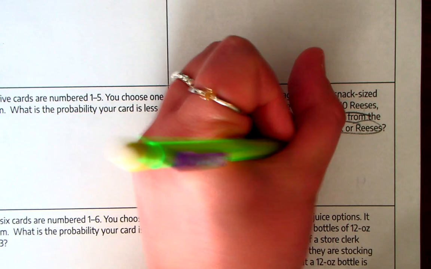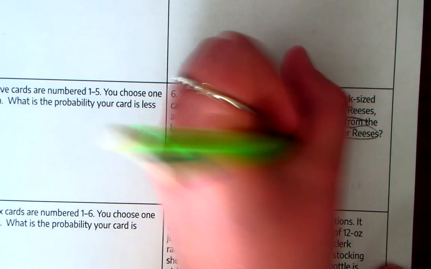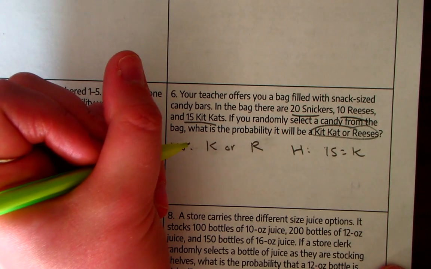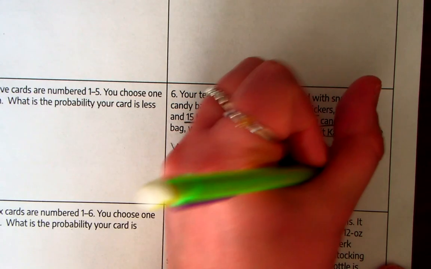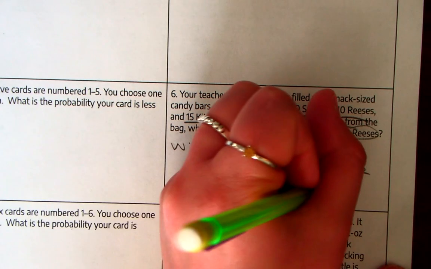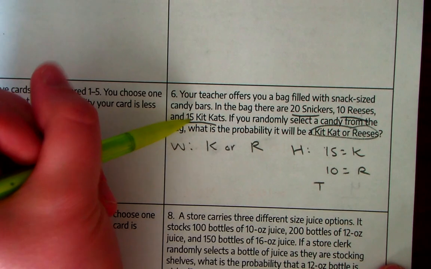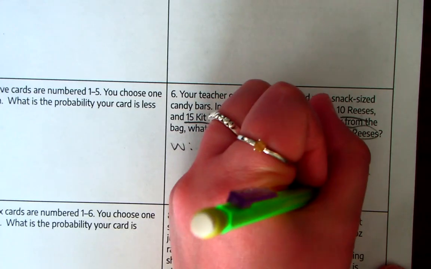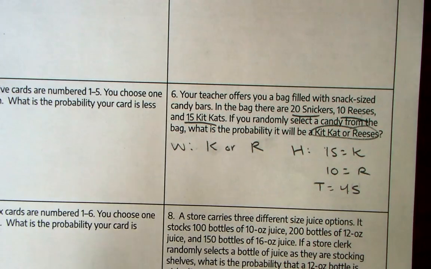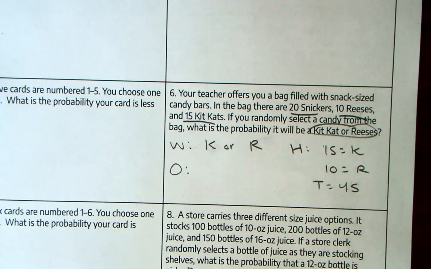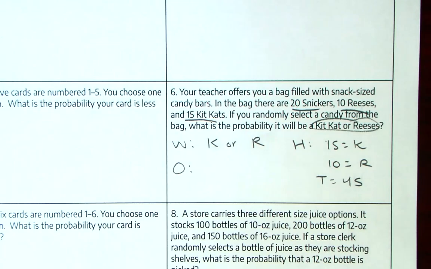What do we have? Well, we got what? How many? 15 is equal to your K. It's 15 ways to get a Kit Kat, 10 ways to get a Reese's. And then the total would be what? 20, 10, and 15. So what is that? 30 plus 15 is 45. So your total is 45. There's 45 pieces of candy in the bag. Okay? So now it's on you. Organize your thinking using the math that we did earlier to figure out the probability of a Kit Kat or a Reese's. Okay? And maybe you thank your teacher if they ever give you candy.